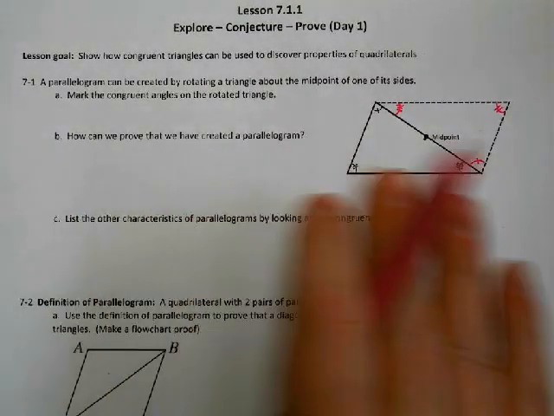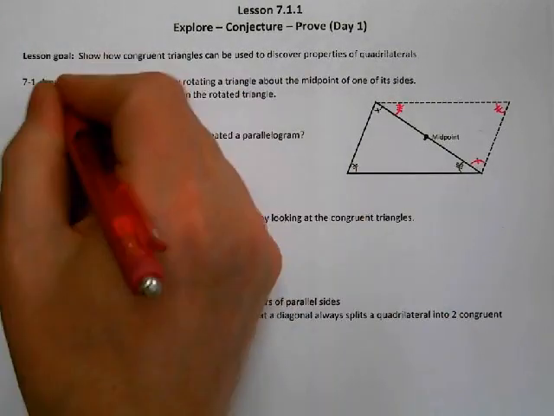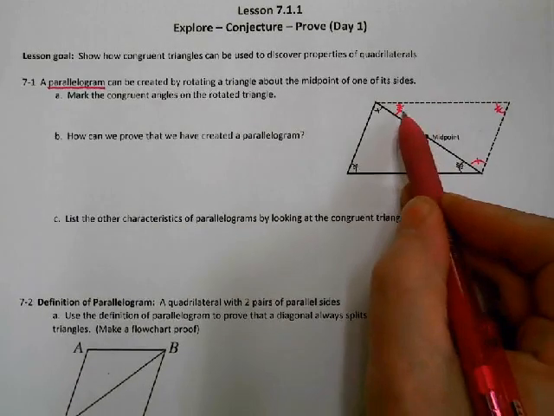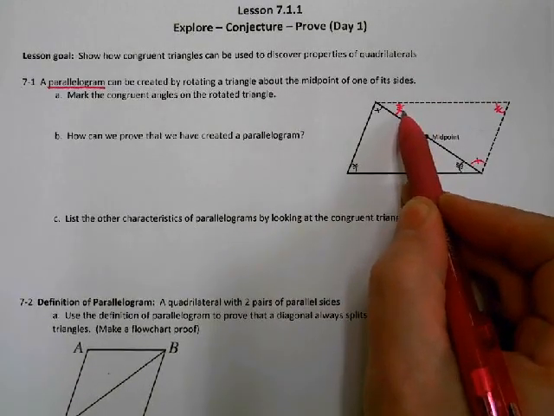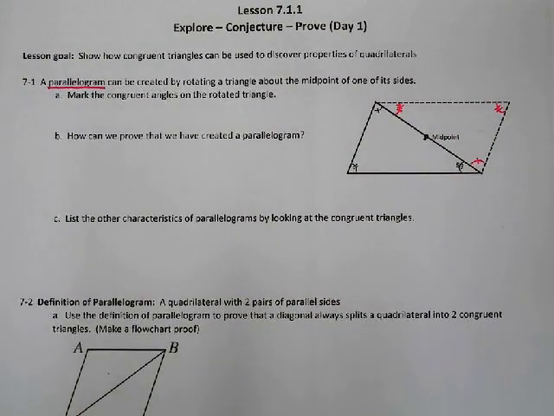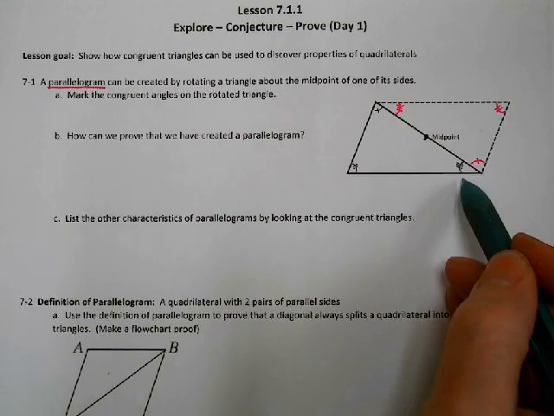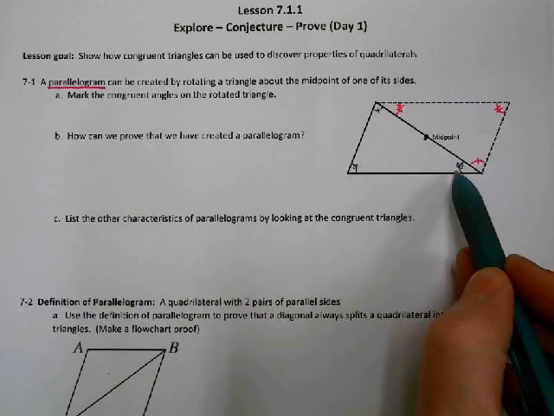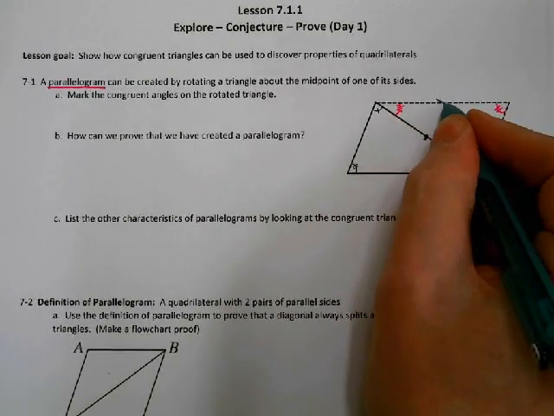Now, how can we prove that this is definitely a parallelogram? A parallelogram has two pairs of parallel sides. So can I show that these two sides are parallel? And the answer is yes. Here's how I can do it. I've got this angle here and this angle here, and they are congruent angles. Those angles would also be called alternate interior angles. If alternate interior angles are congruent, then these lines have to be parallel.